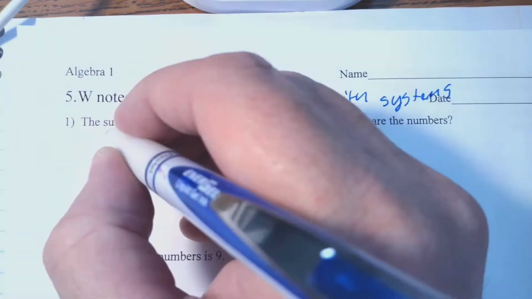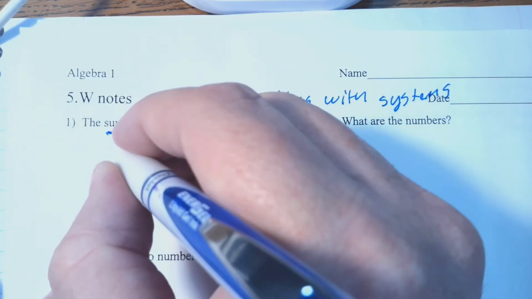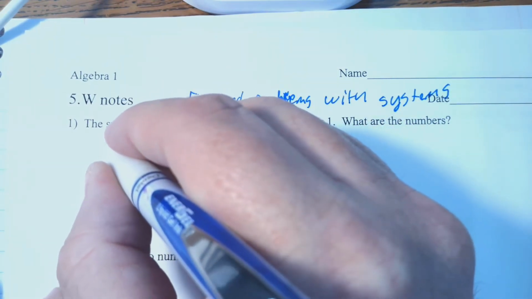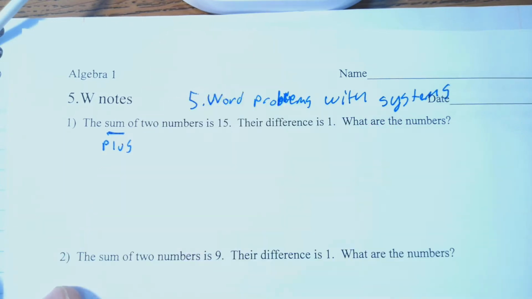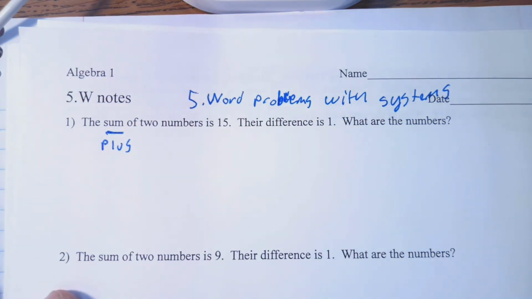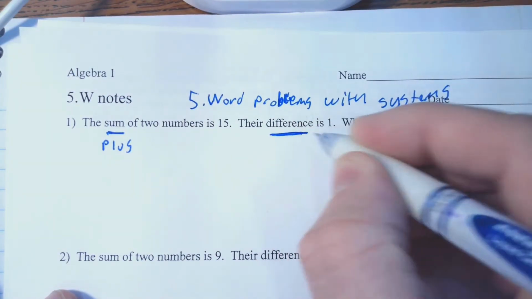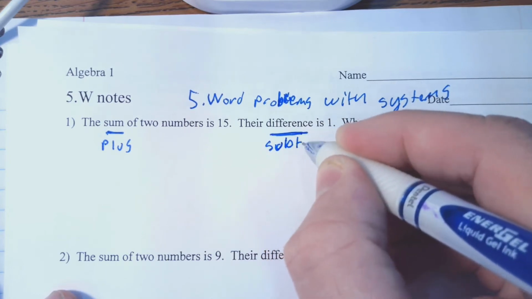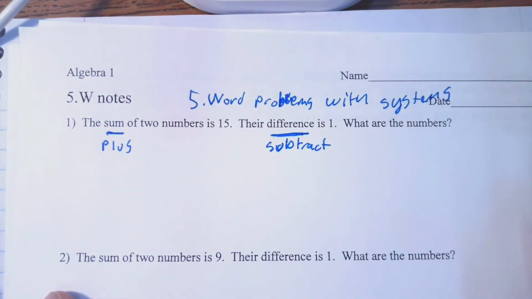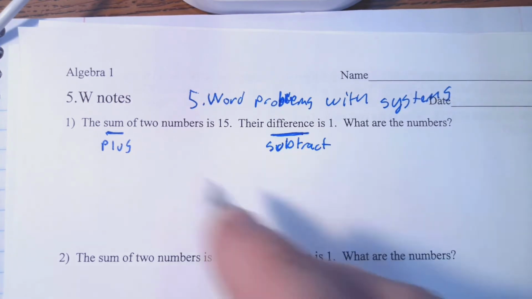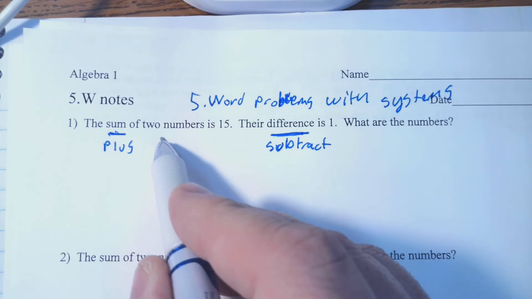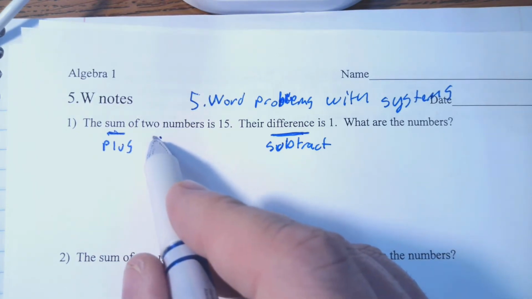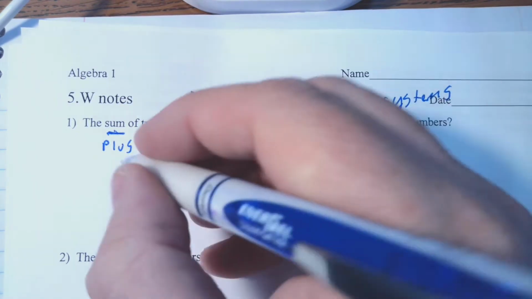Okay, sum means what? Means plus. Oh, yeah. Sum just means plus. Difference means what? Difference means subtract. And so what we are going to do is we are going to add two numbers. Do we know what those two numbers are? No. And so this is how you do this.